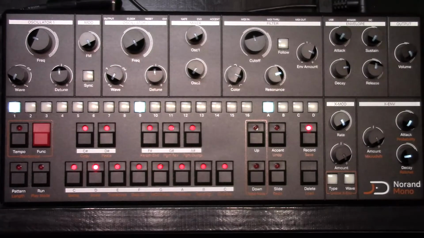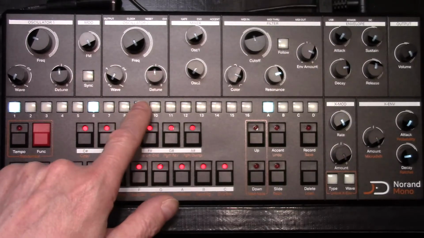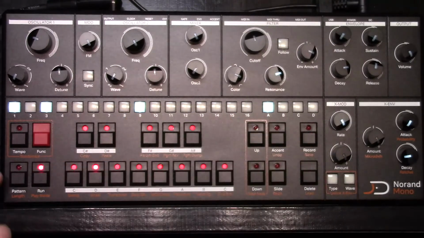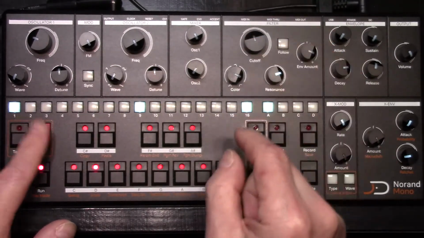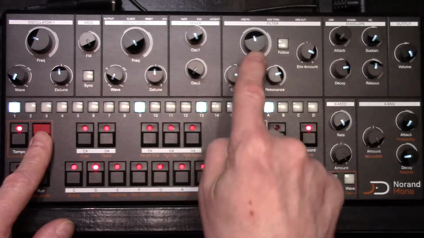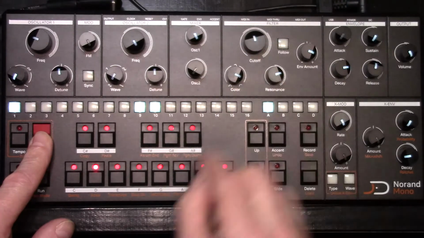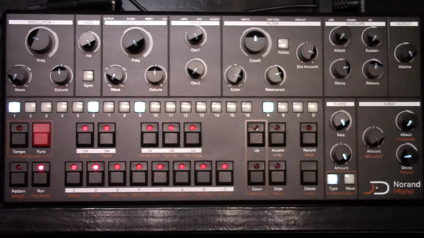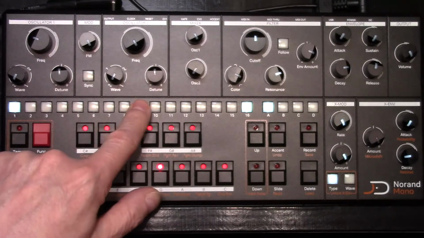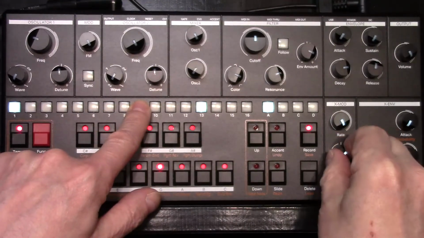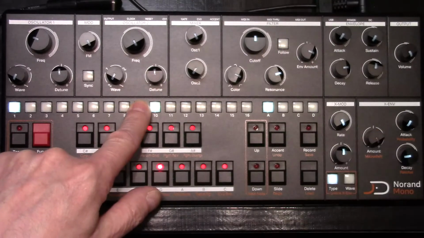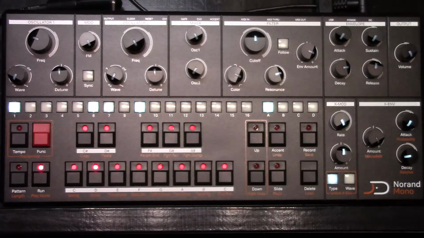And in the same way, we can do that with the modulation. So, let's say we want no filter modulation on 9. So, function, you can see the modulation happening there. Function, give it a wiggle. Lights on, it's selected. Hold down the step. Put the amount back to 0.